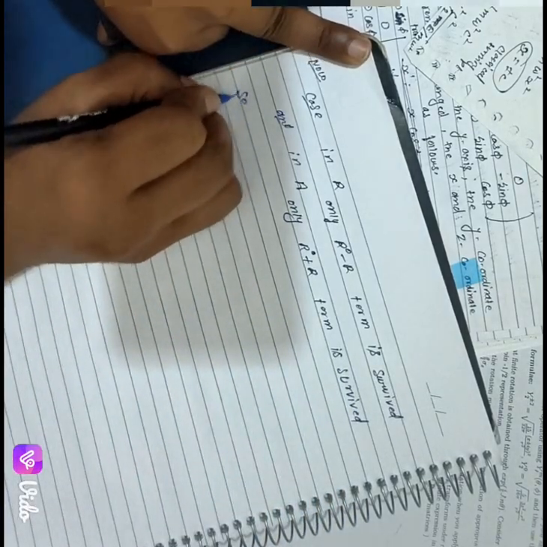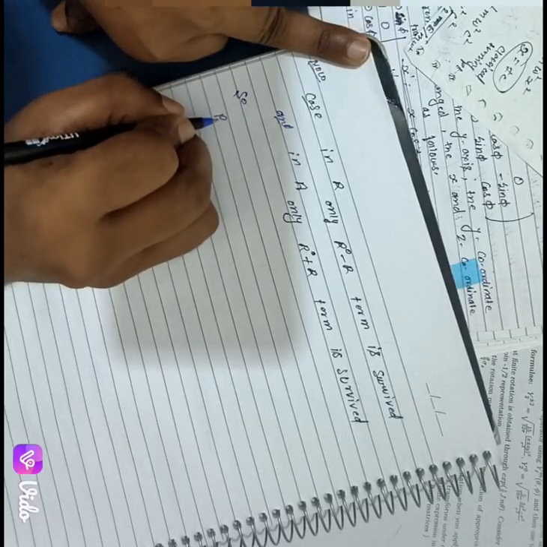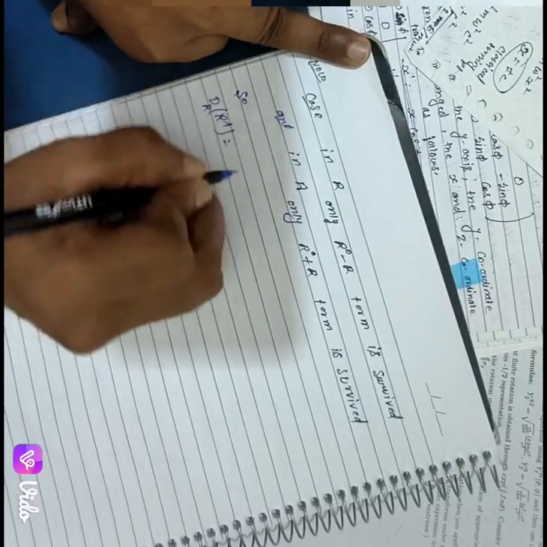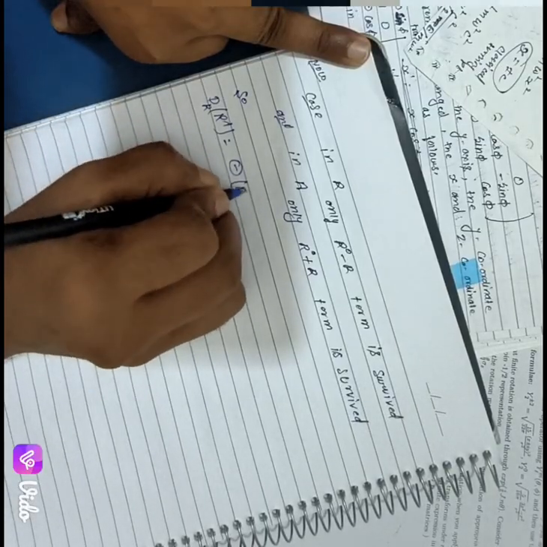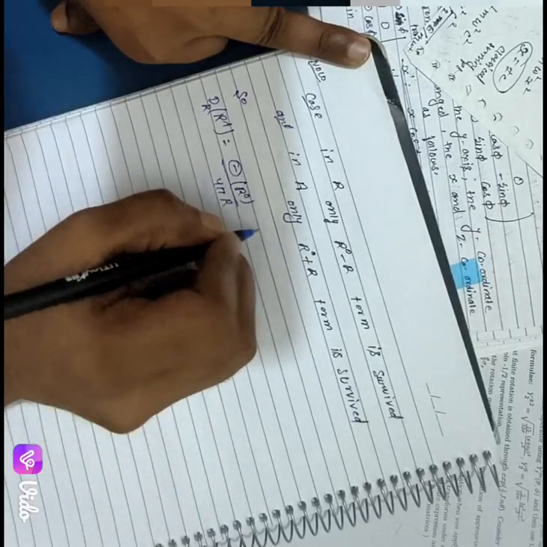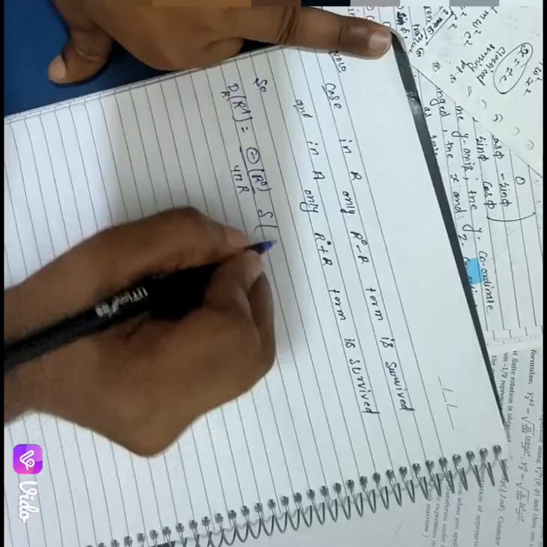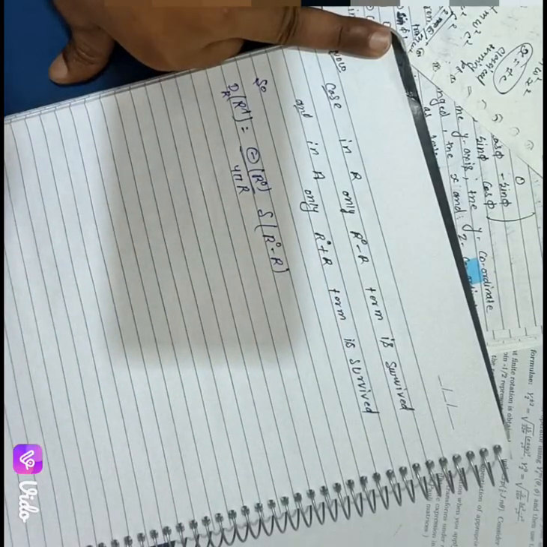So our equation becomes step function r naught by 4 pi r and delta r naught minus r.